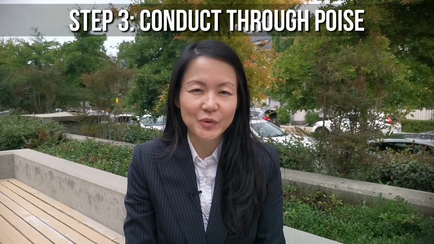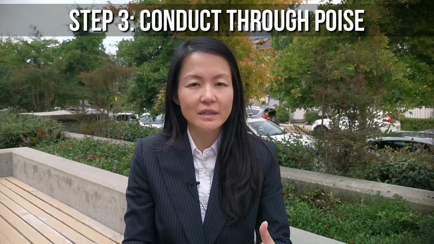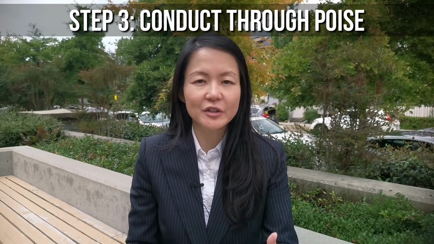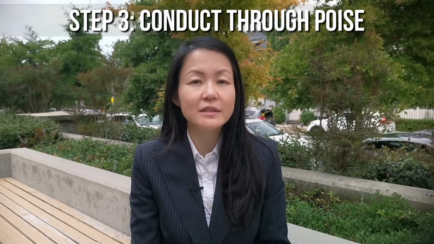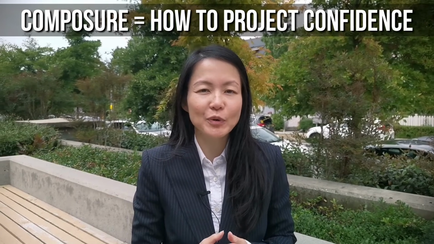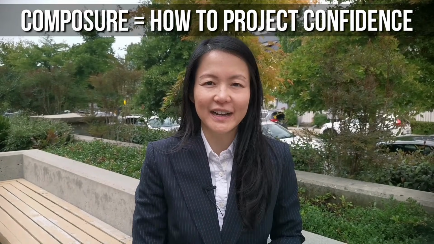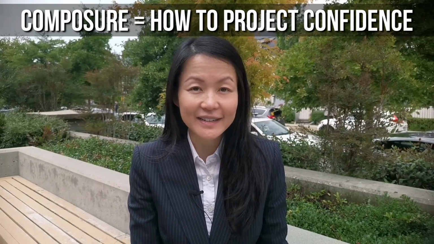Step number 3 is conduct through poise. So conduct is how you act, how you conduct yourself, how you present yourself, what you say and how you say it. That's all conducting, right? So conducting through poise. What is poise? Poise is having composure and presence of mind. So when I talk about composure, I'm really referring to how you project natural self-confidence and gravitas, and that is in how you act, because that's conducting. Right? And so you are having composure and you're having presence of mind.